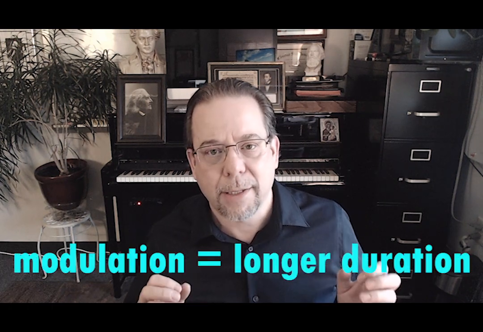For example, if we're in C major and we want to lend tonal weight to the 5 chord or G major, we might use a 5-7 of 5 or a 7 diminished 7 of 5 or some chord like that. But with modulation, the process is different. It tends to be longer lasting.